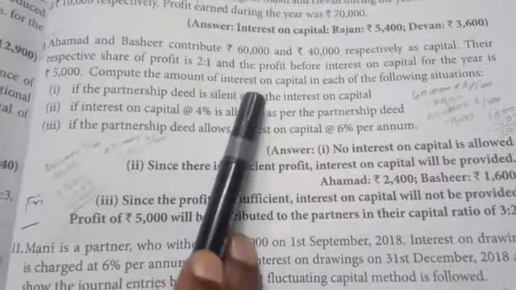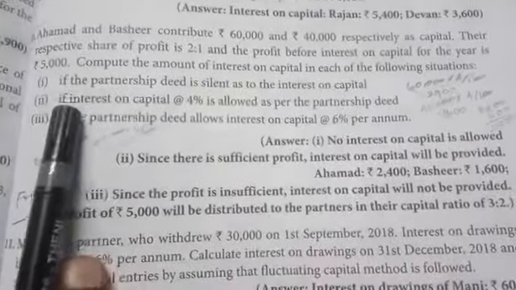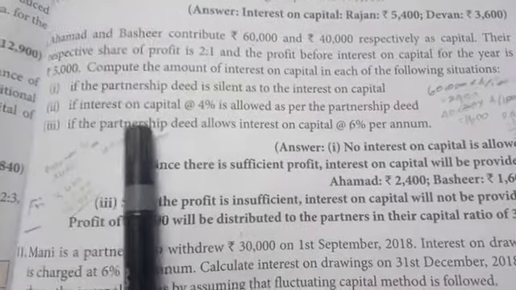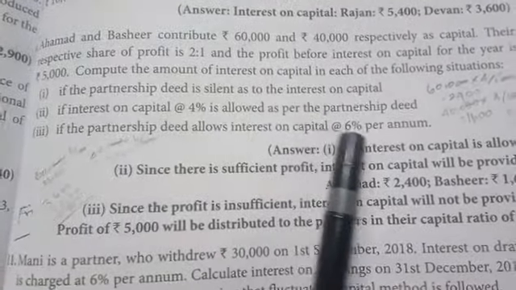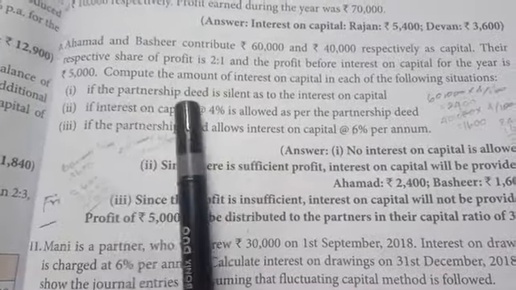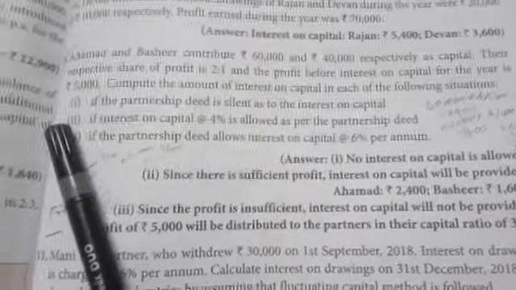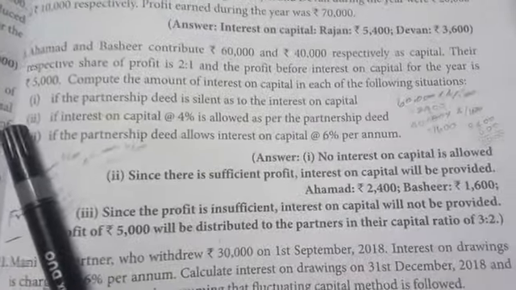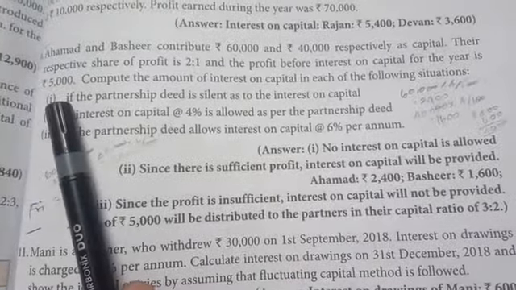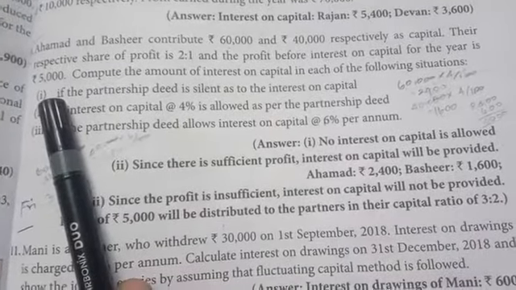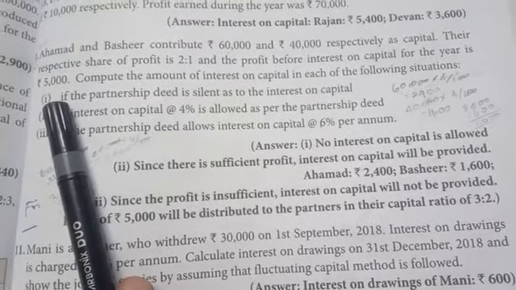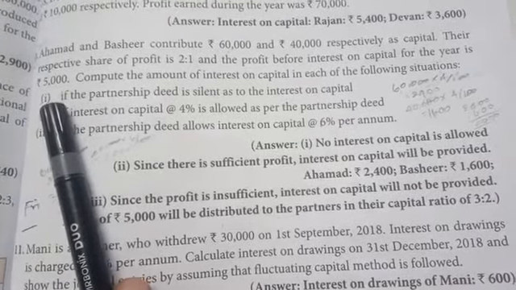First one, if the partnership deed is silent as to the interest on capital. Second, if interest on capital at 4% is allowed as per the partnership deed. Third, if the partnership deed allows interest on capital at 6%. As per the first question, if the partnership deed is silent as to the interest on capital, no interest on capital is allowed on partners' contribution.